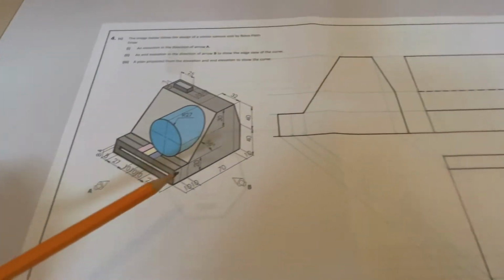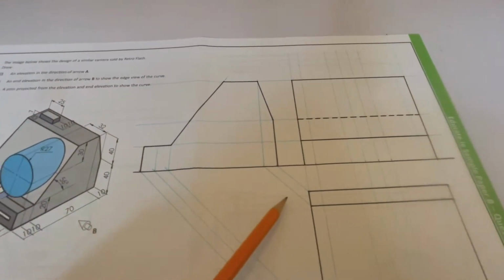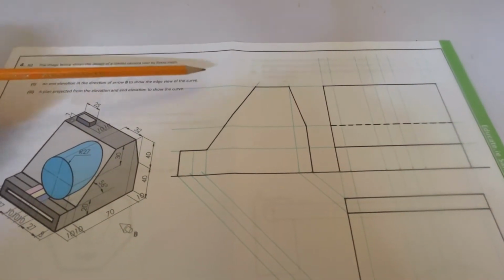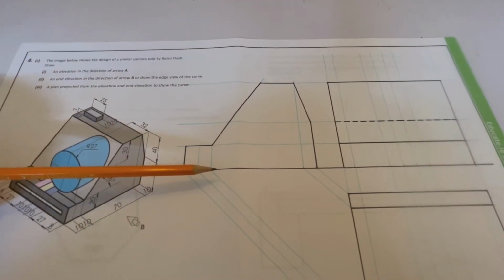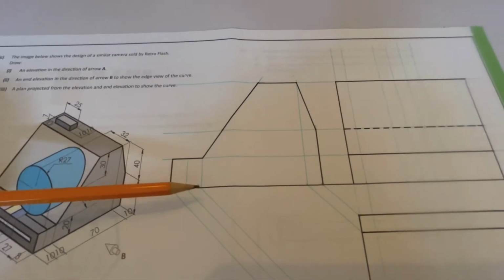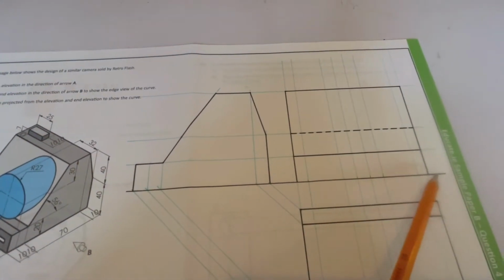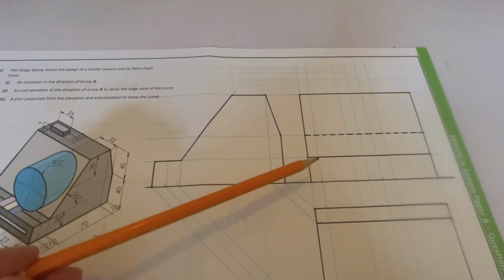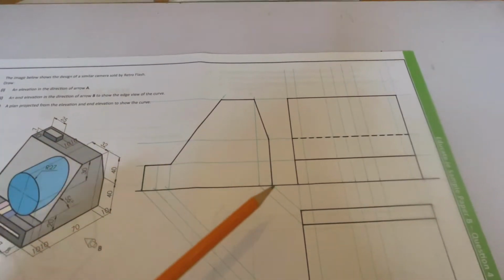So if we look at how we'd start this, the first thing to do is to get the XY line. In order to get that, I measured down 120 millimeters from the top. That gave me this line here, and I can put that in as a heavy line across the bottom, which is going to act as the base for the elevation and the end view.